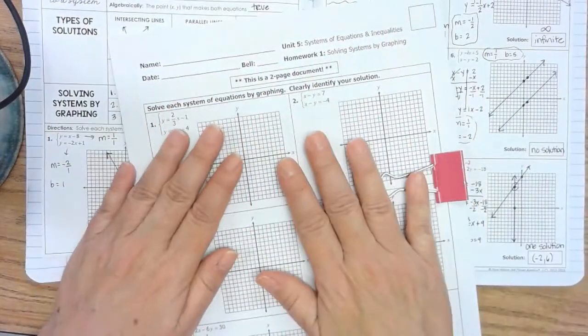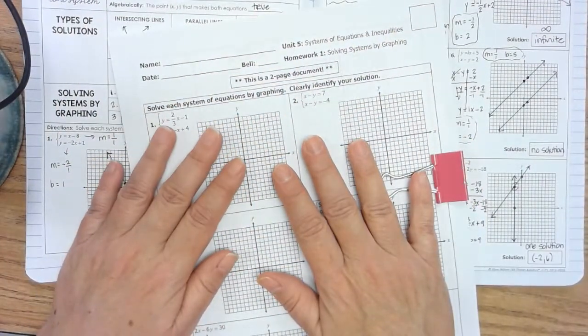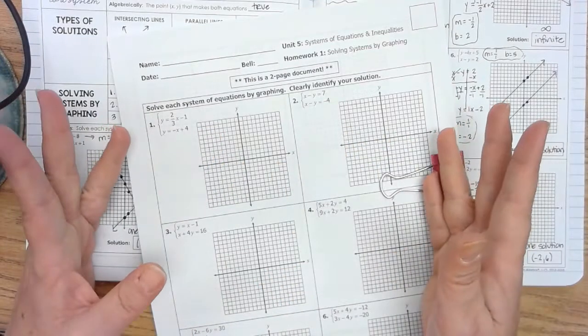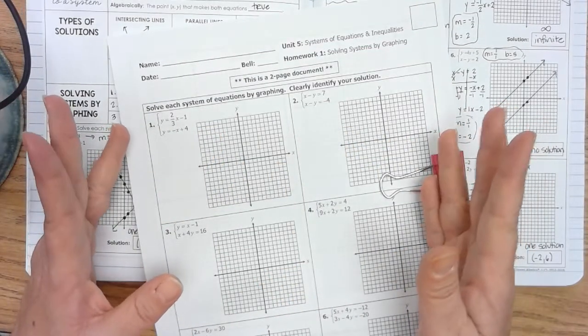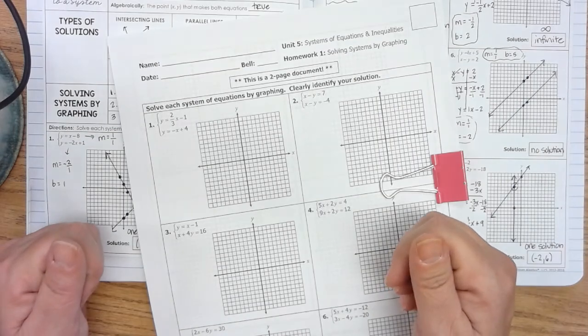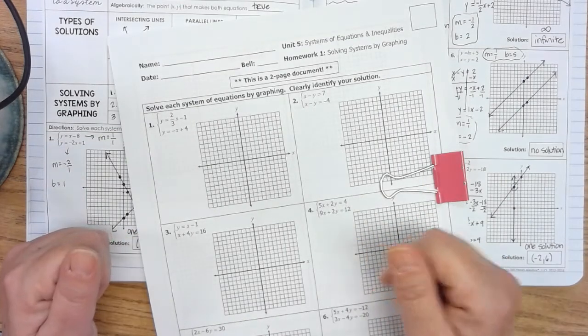Okay, so this is what you're doing. If you finish this and you have time left over, you could do the homework paper that I gave you, and because it's due today anyway, get that turned in. That'll be your first grade of the marking period, so let's go ahead and do that on time.